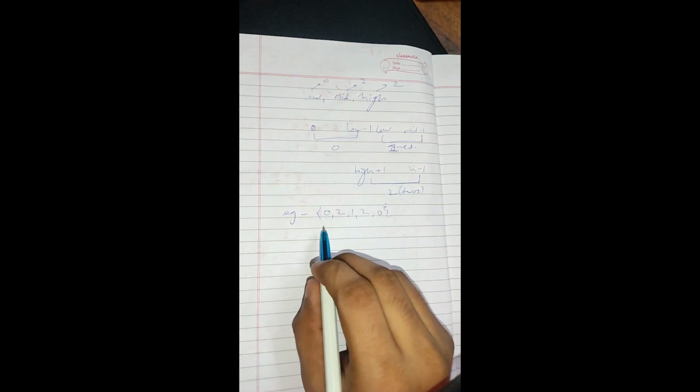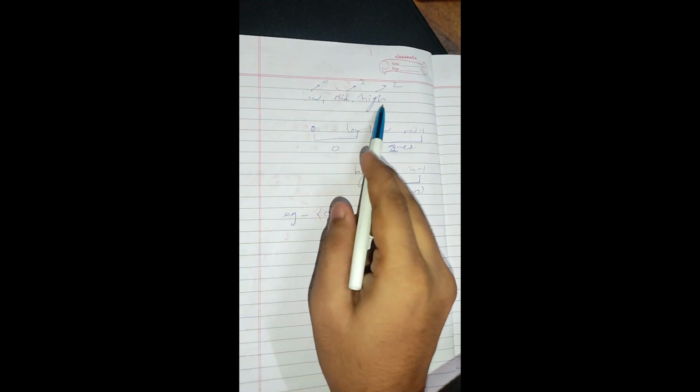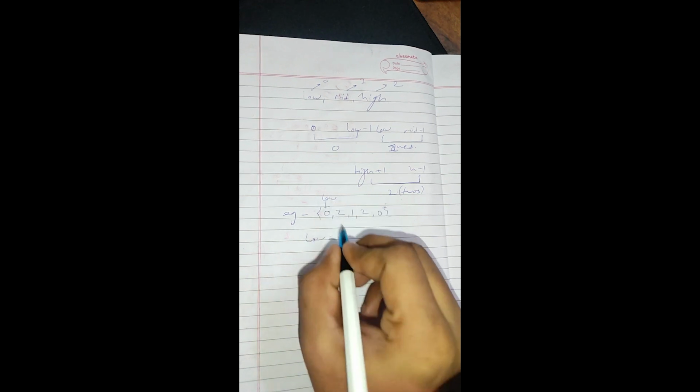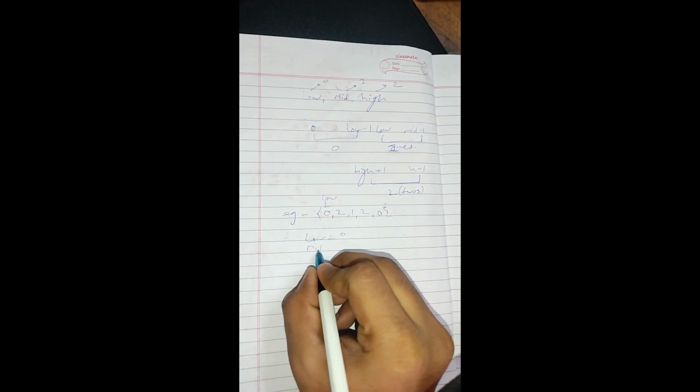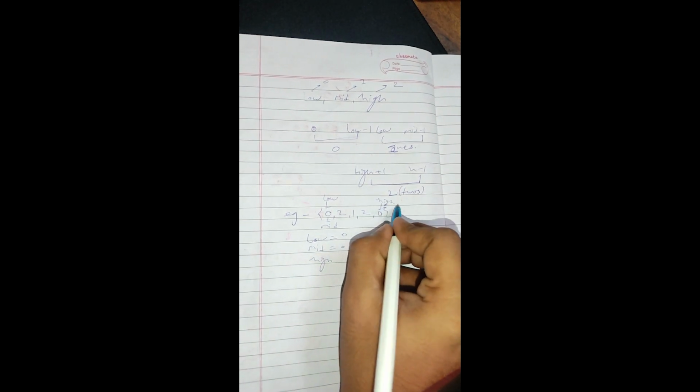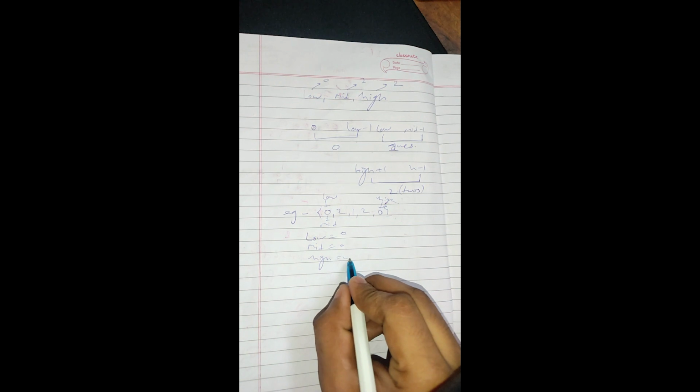So we are taking three pointers: low, mid, high. I am initializing low at the starting of the array, mid also at the starting of the array, and high at the end of the array. This is clear?